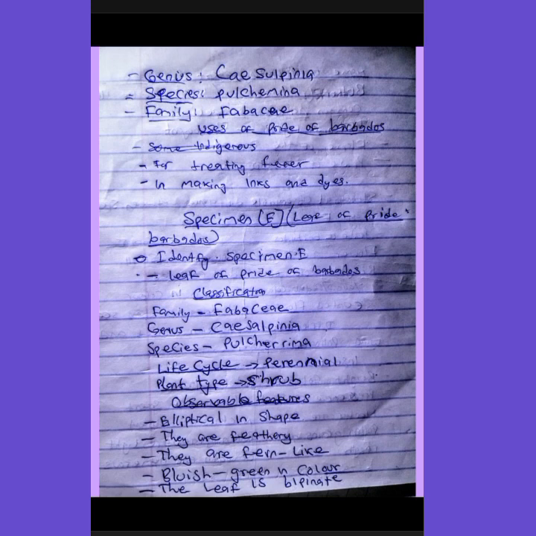The genus is Caesalpinia, while the species is pulcherrima. The family is Fabaceae. The use of Barbados pride is in treating fever, and in making inks and dye. It has many uses too. It is medicinal. Let's just know it is medicinal.